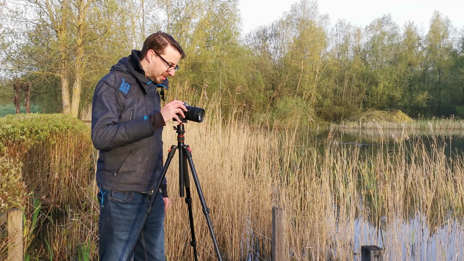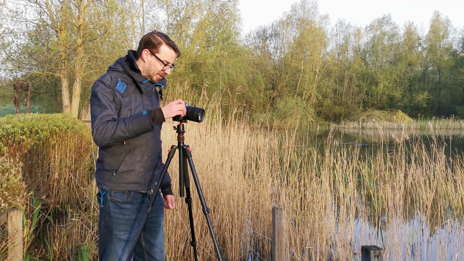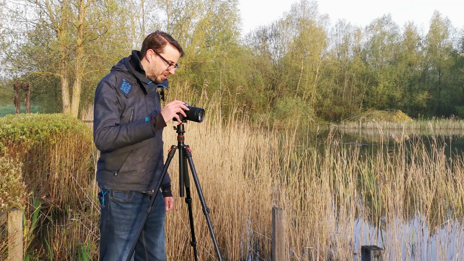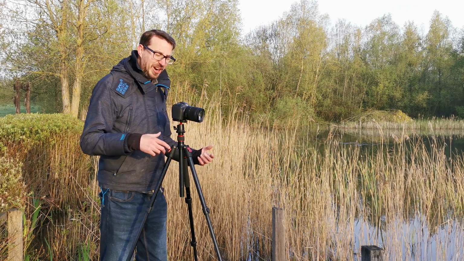Let's readjust so we get some detail in the sky. We'll take three shots here. We'll go to 1/15 of a second. There's our second shot. Then we'll go nice and dark. I think we'll actually go for 1/80th of a second.